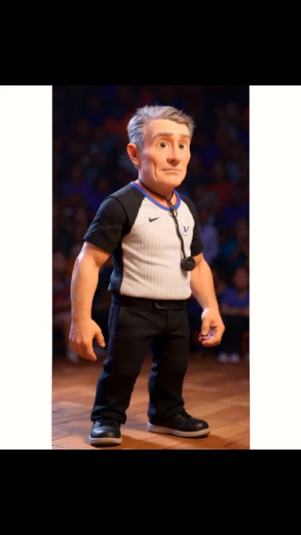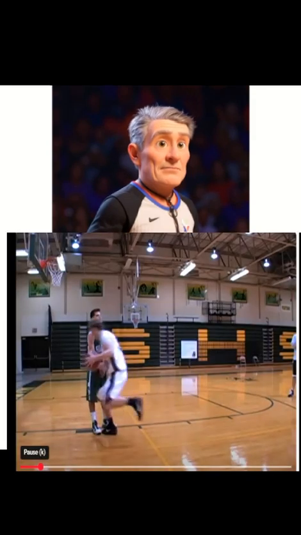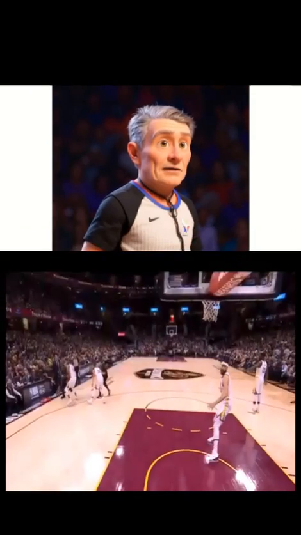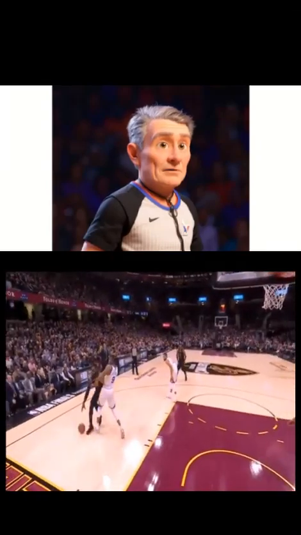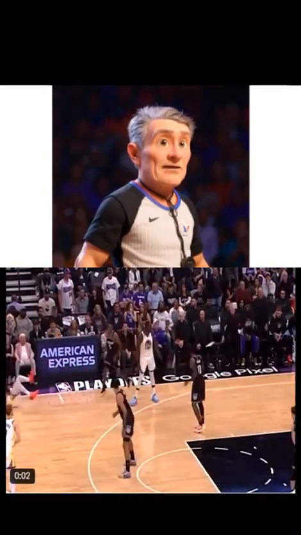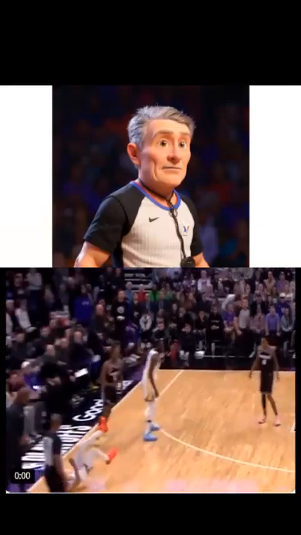initiates the contact. Examples of offensive fouls include an offensive player lowering their shoulder and pushing through the defender, using an off arm to push away a defender, or a screener using their body to make contact to a defender trying to avoid the screen.